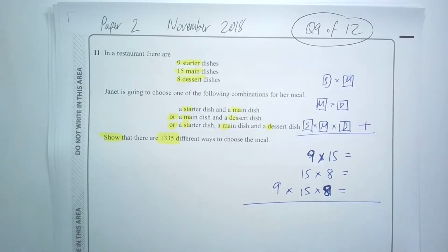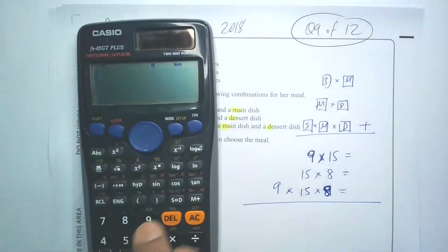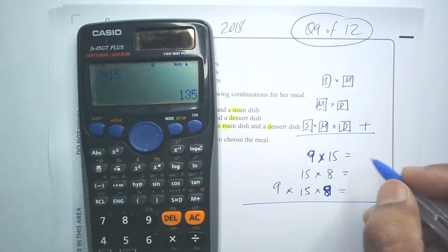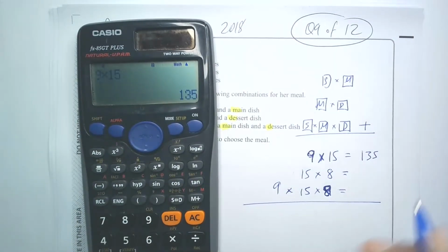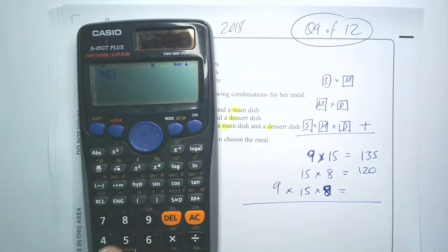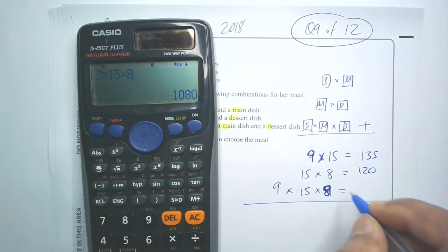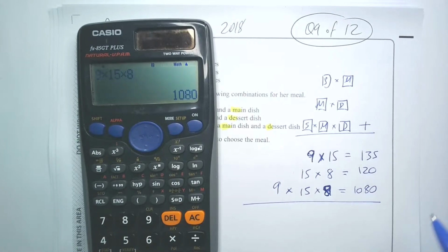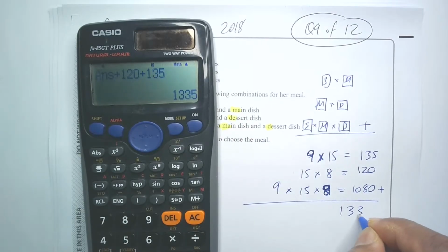And this is paper 2, so we are allowed a calculator. 9 times 15 is 135. 15 times 8 is 120. 9 times 15 times 8 is 1080. And we add these all together. That should give us 1,335.